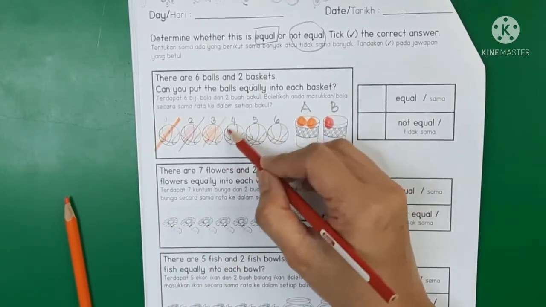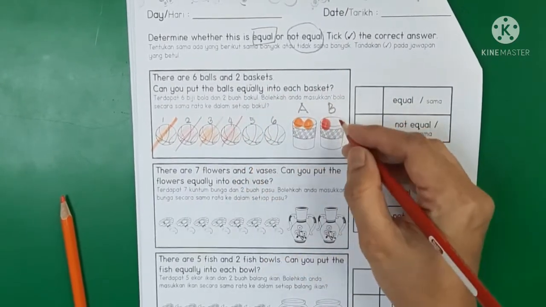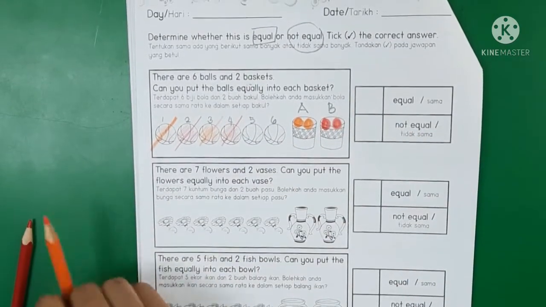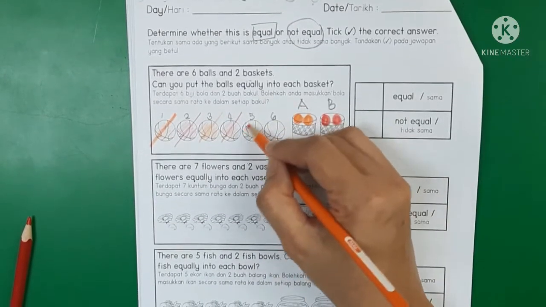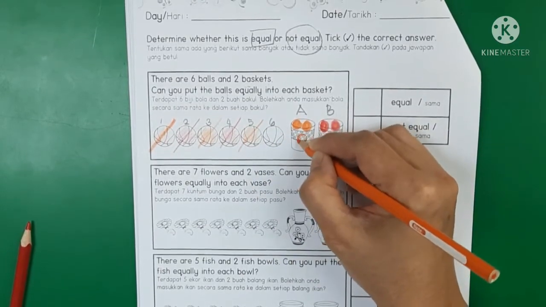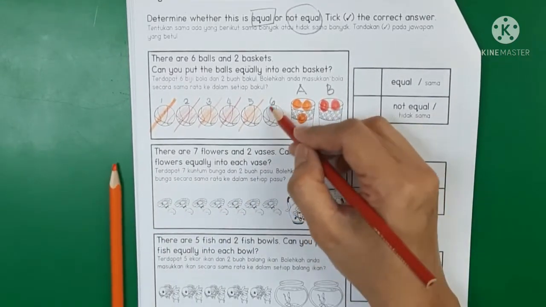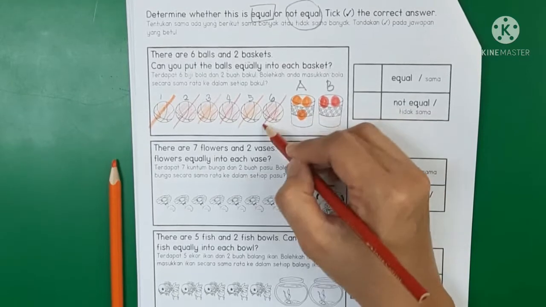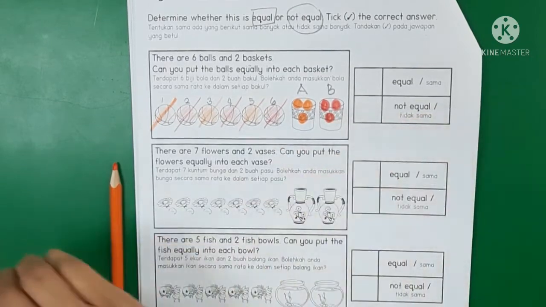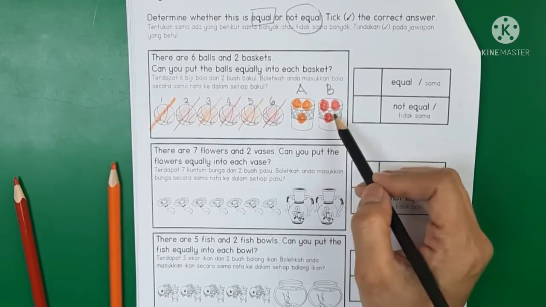Ball number 4 is red, so we are going to put the red ball into basket B. Ball number 5 is an orange ball, and we are going to put this orange ball in basket A. Ball number 6 is a red ball, and we are going to put this ball into basket B. Right, now we have to count. Do we have an equal number of balls in both baskets?